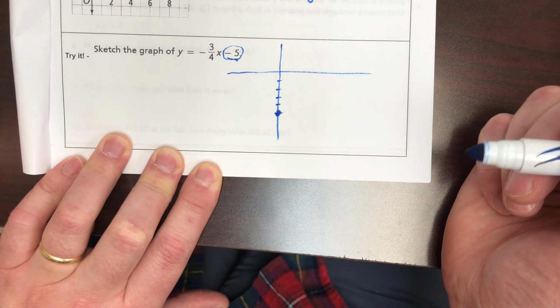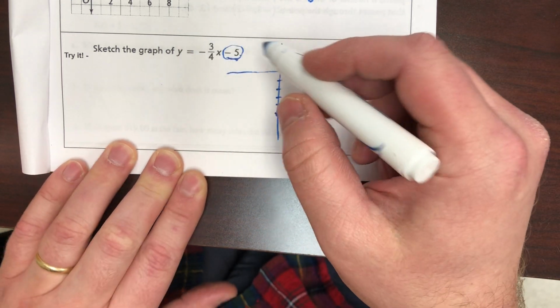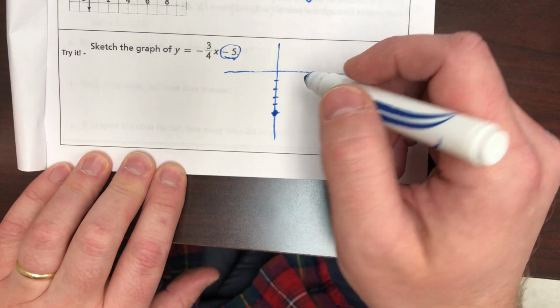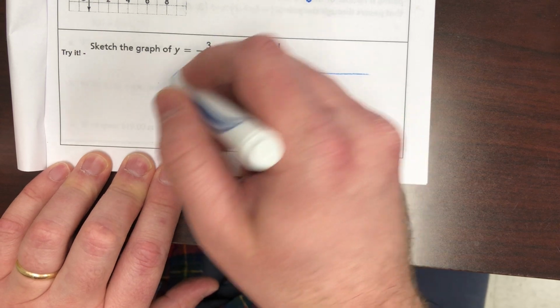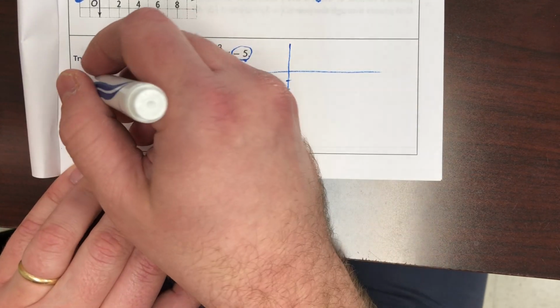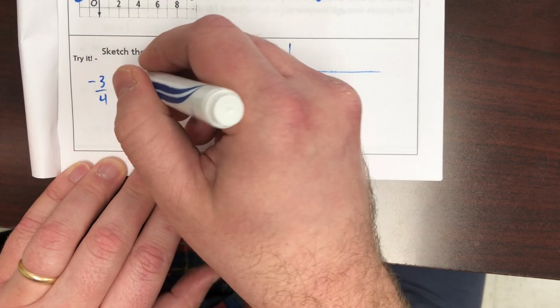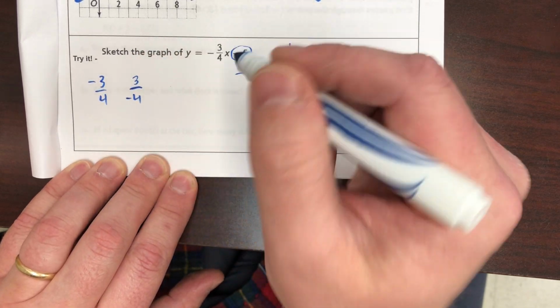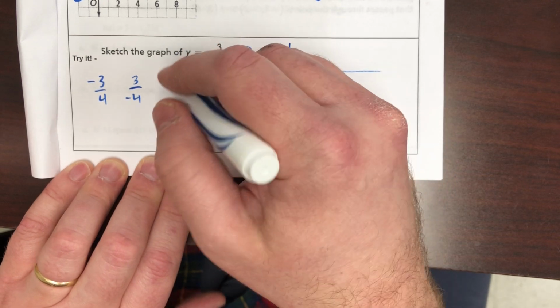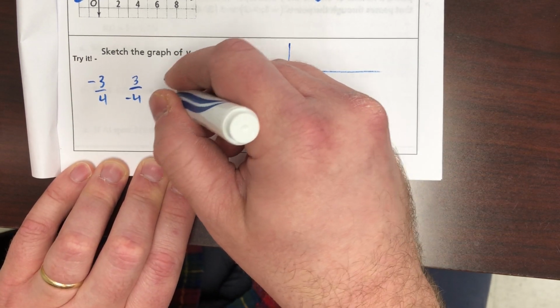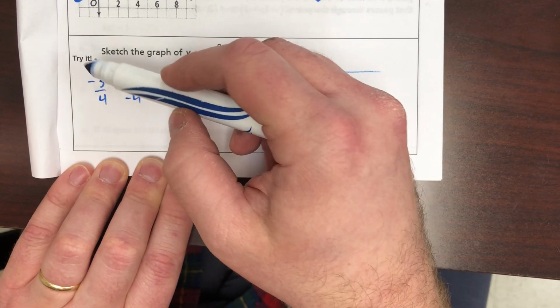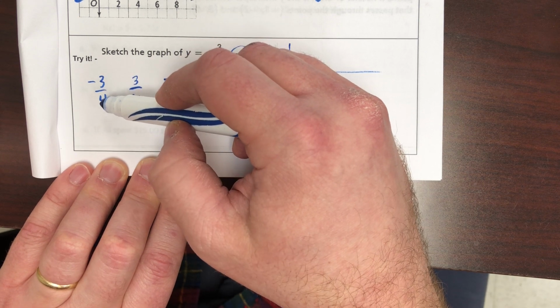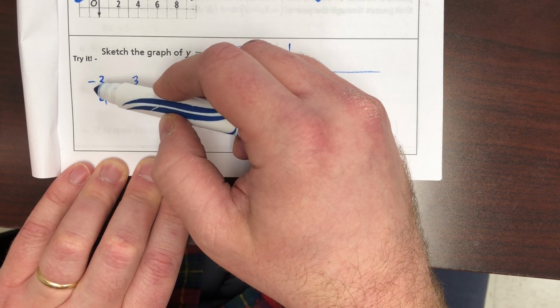And then it says -3/4. So if we think about this, -3/4, you have the option. You can say it's -3 over 4. You can say it's 3 over -4. But that is not the same as -3 over -4. Let's talk about that really quick. What's a negative divided by a positive? If you're not sure, go to your calculator, divide it out real quick.